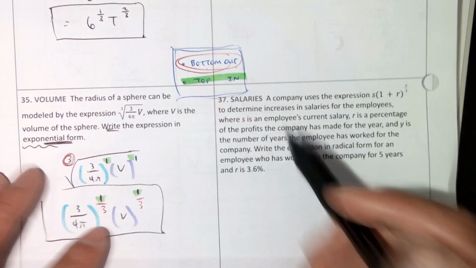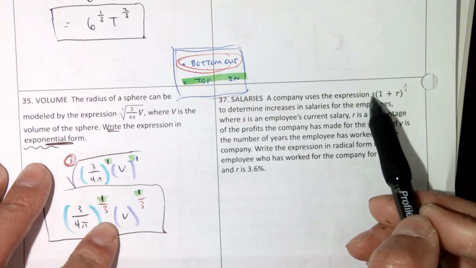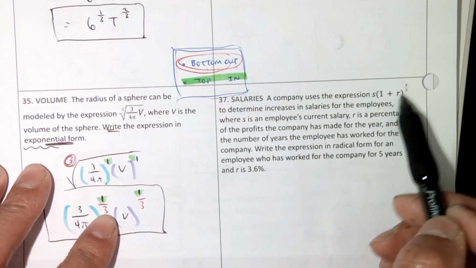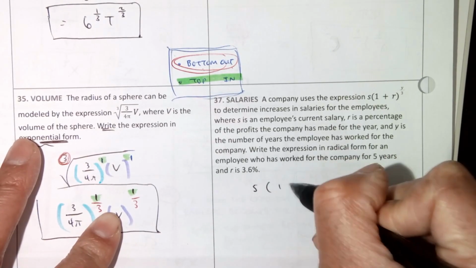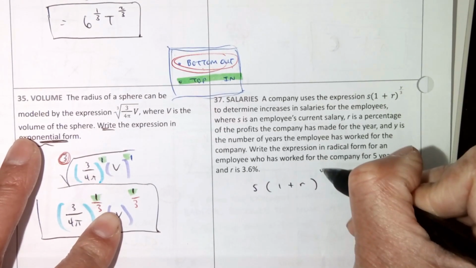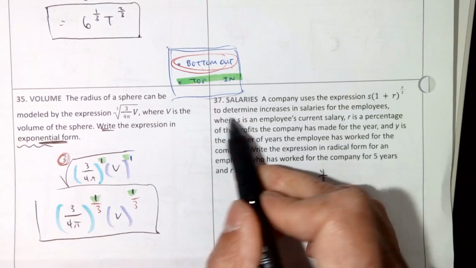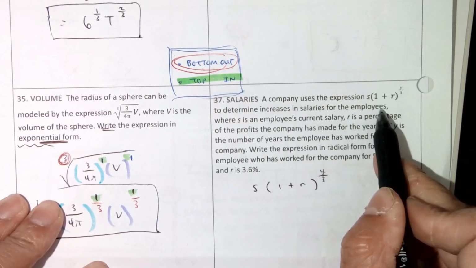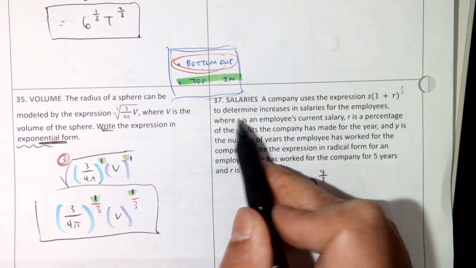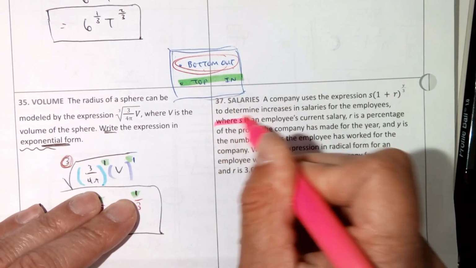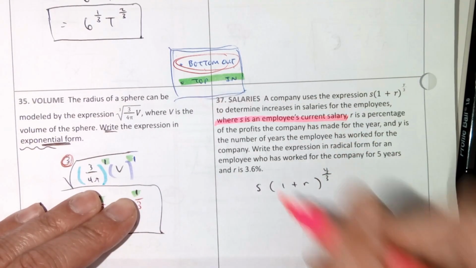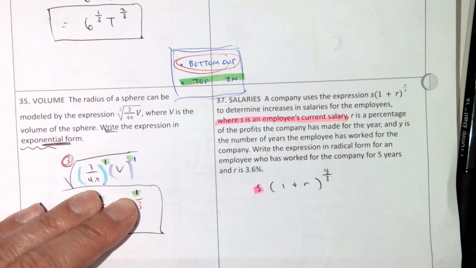Alright, last problem here. Go to salaries. A company uses this expression S(1 + R)^(Y) to the third. So let's go ahead and just write that down. And to determine increases in the salaries of employees, where S is the employee's current salary. So let's just go ahead and highlight that. Here would be current salary, S.